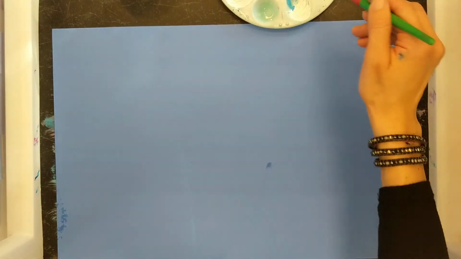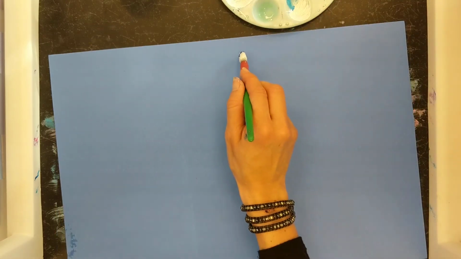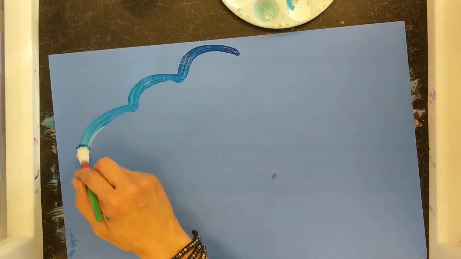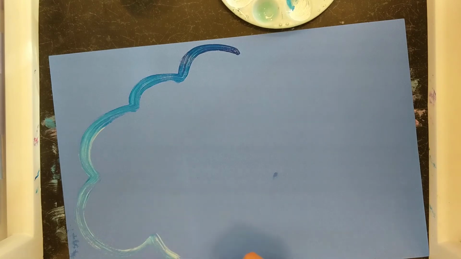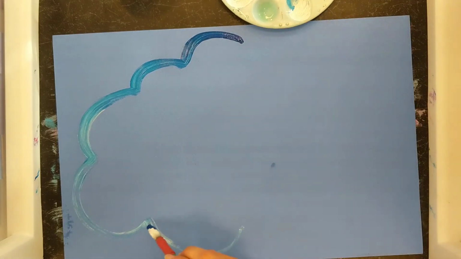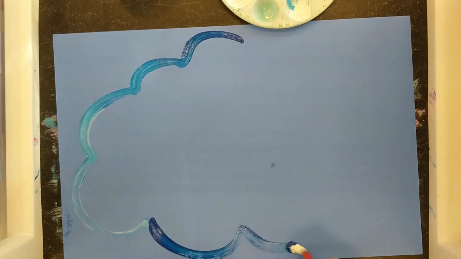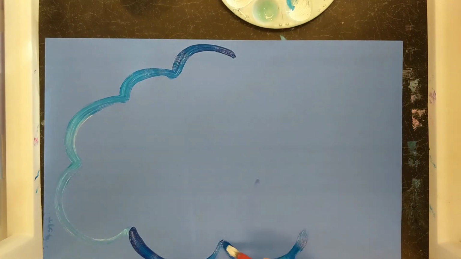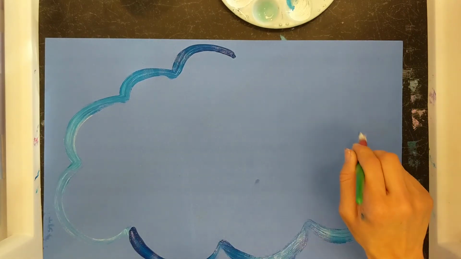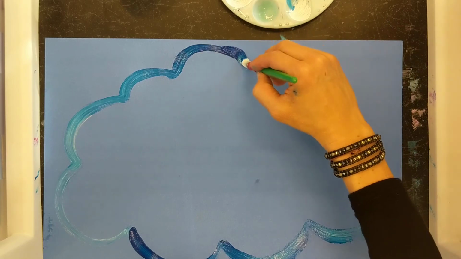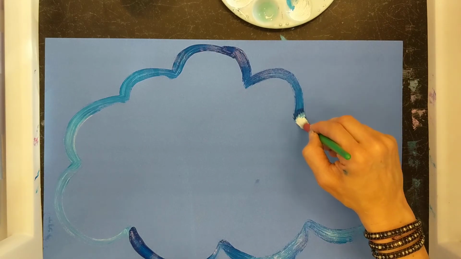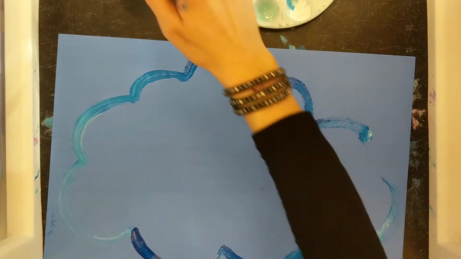But to get started, you can first make the shape of your cloud, and you want to fill up most of your paper. I'm using this dark blue. And when you're making this shape, it's like bumps, like a rainbow bump, a little bit.